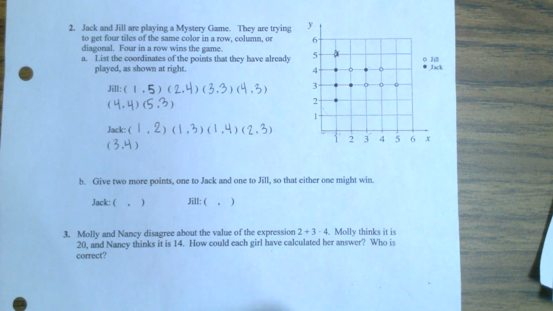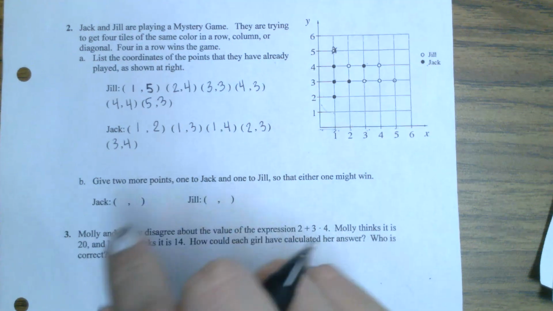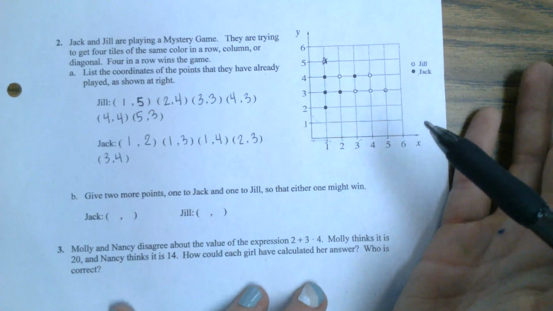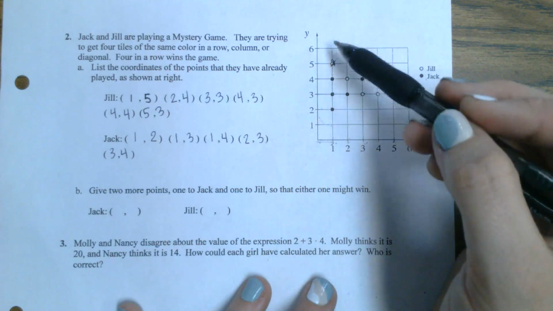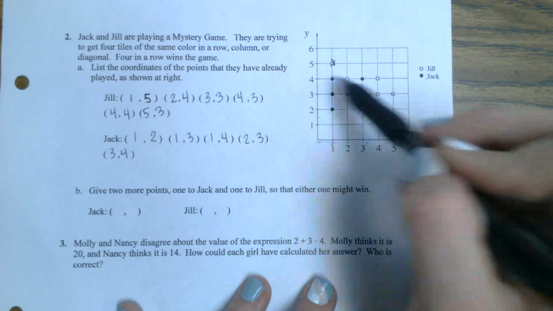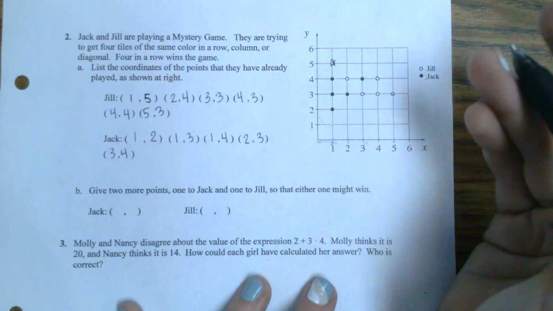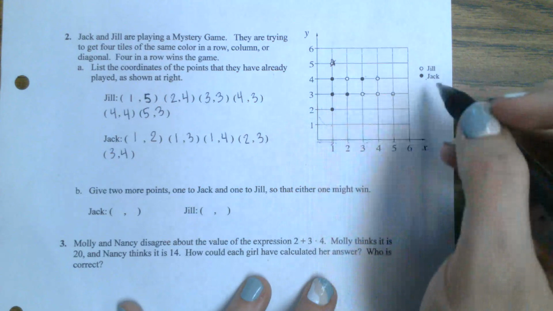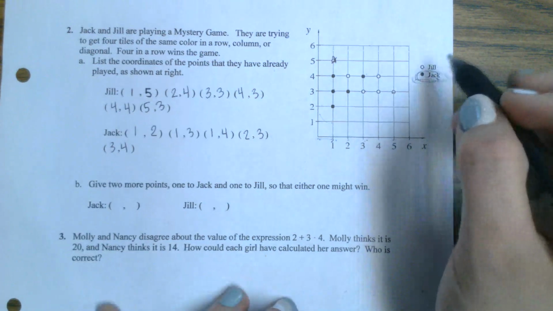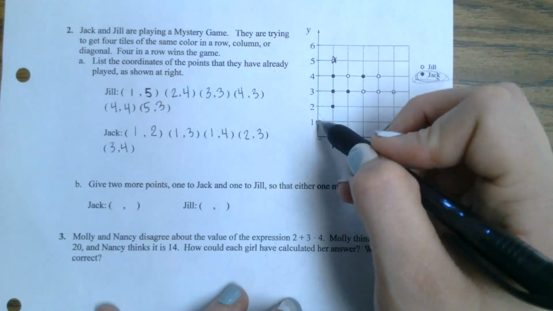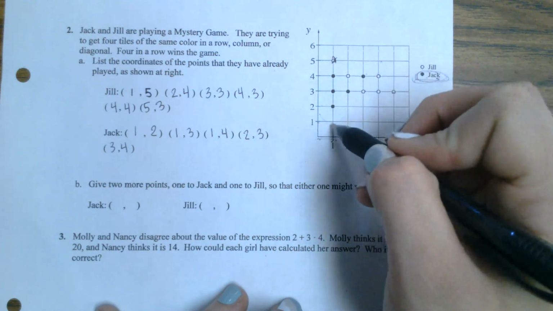Okay, I need to give 1 point to Jack and 1 point to Jill so that they would win this game. Remember, they need 4 in a row, either up and down, horizontally, or diagonally. So, for Jack, for instance, Jack is the black circle. Okay, he can go here, he could go here, or he could go here.